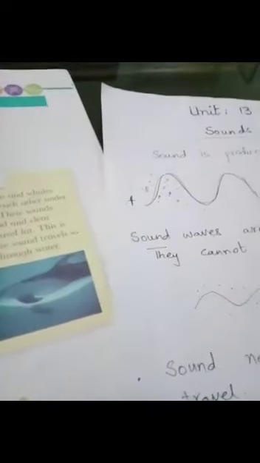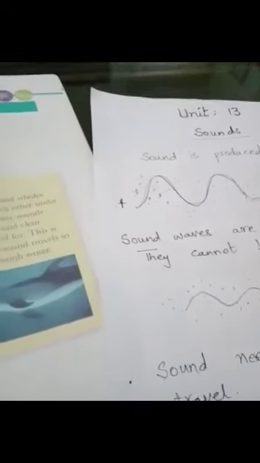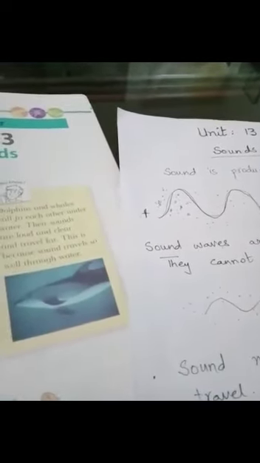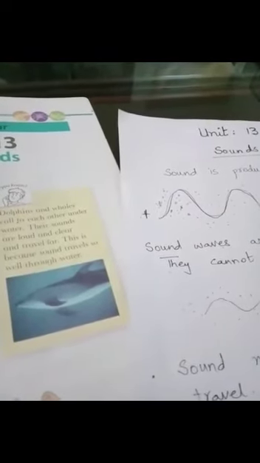Now, as we know, sound can also be produced in water, and that is why dolphins and other animals living underwater have sounds that are loud and clear and travel far. This is because sound can travel very well through water also.